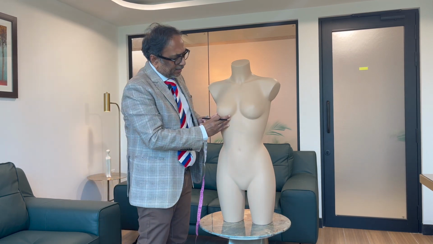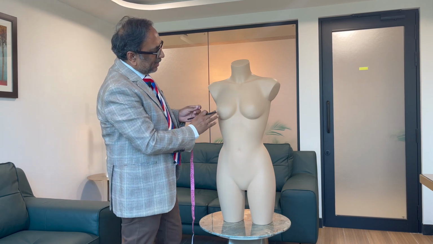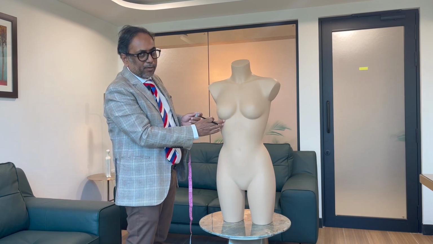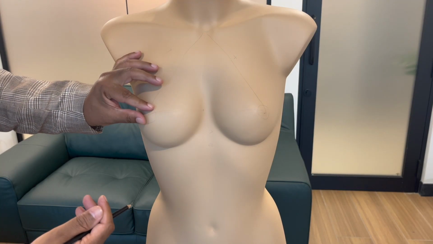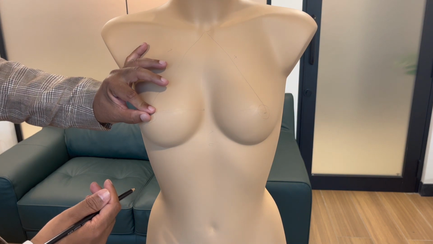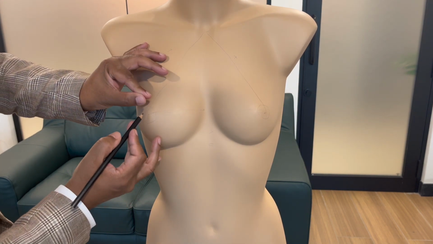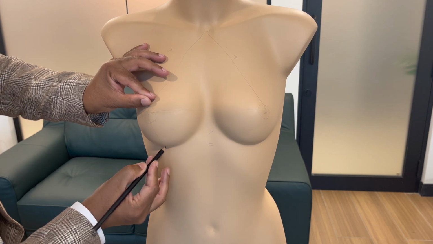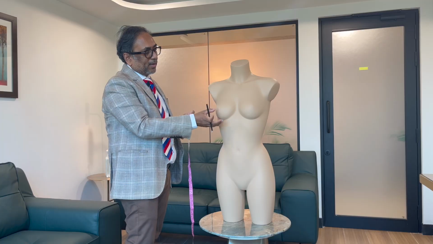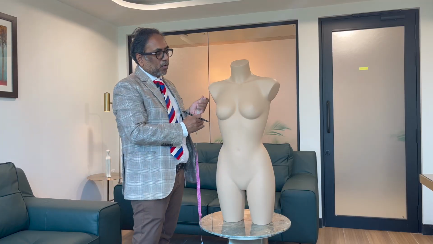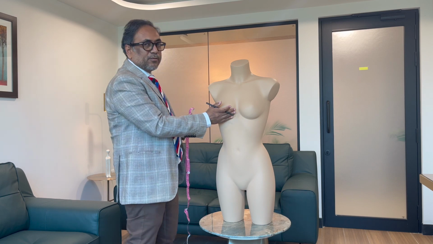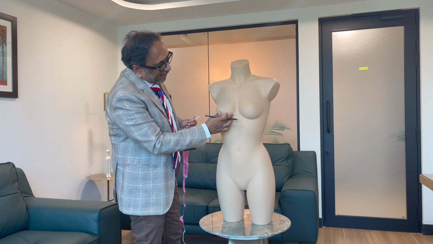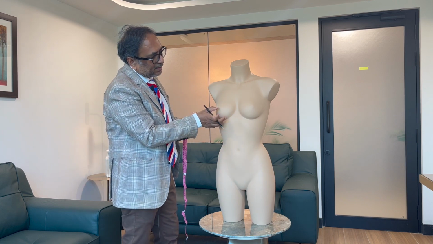Now, the third measurement which we take is the stretch of the nipple to the inframammary fold. So we try to catch hold of the nipple, lift it up, and then take the measurement from the stretched nipple to the inframammary fold. Now, this will help us determine the tightness in the skin envelope. If the distance is very short, and if the patient wants a bigger implant, we might have to lower this fold. That's the implication of this particular distance.